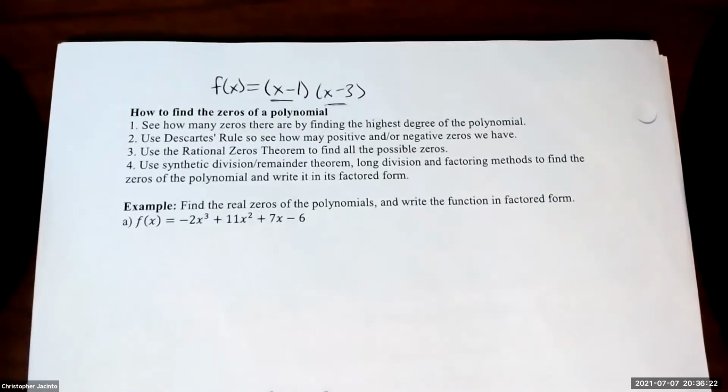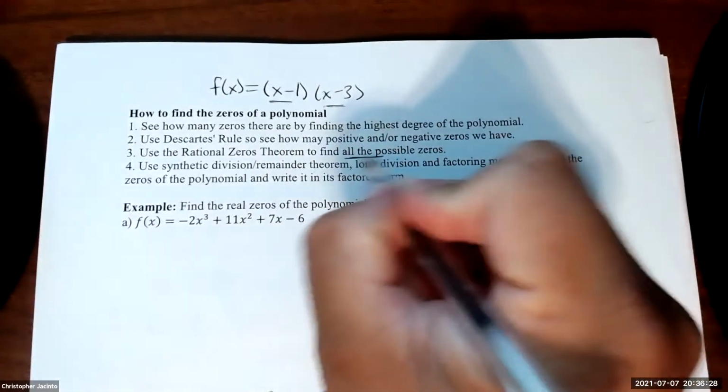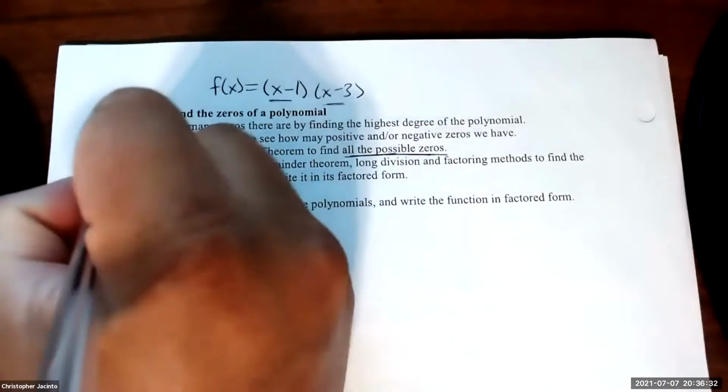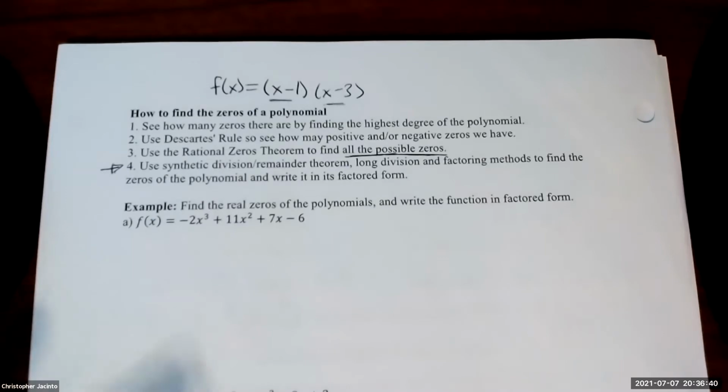Third step, we want to use the rational zero theorem to find all possible zeros. So again, we're just going to list them out like we did in the last couple of examples. And then we're going to use synthetic division and the remainder theorem, so what we did last section on 3.2, and not long division, because you do not want to do long division, and then simplify this.